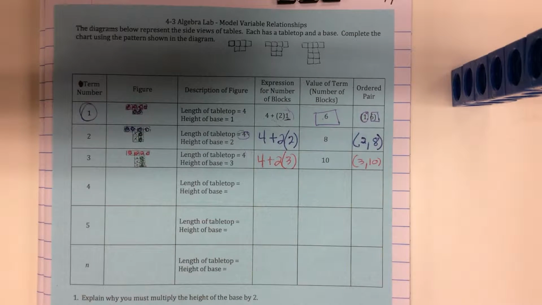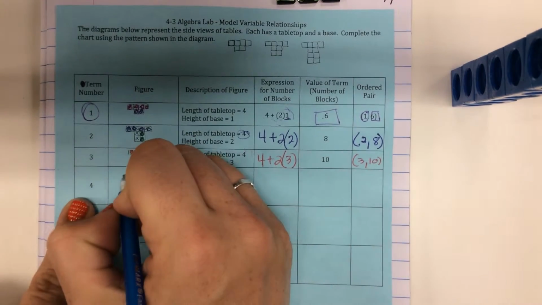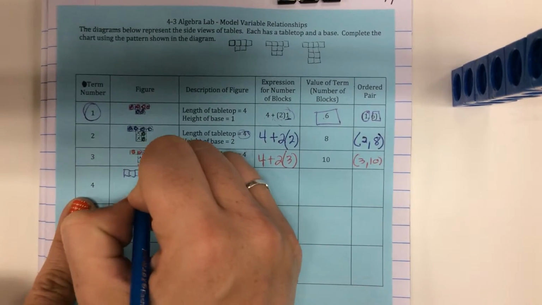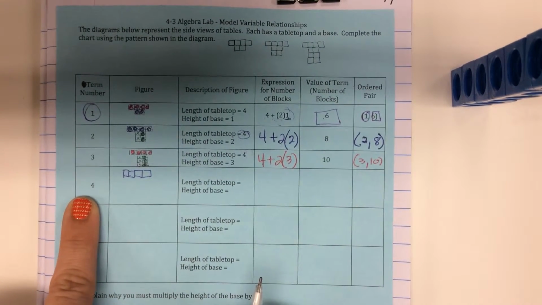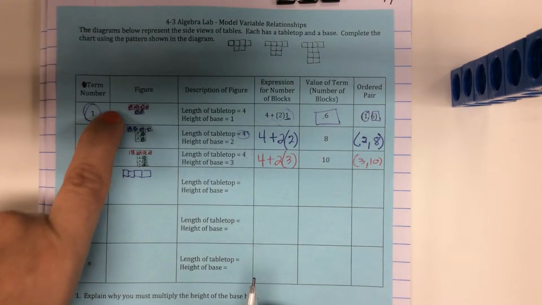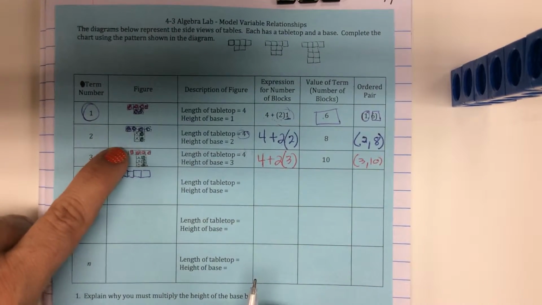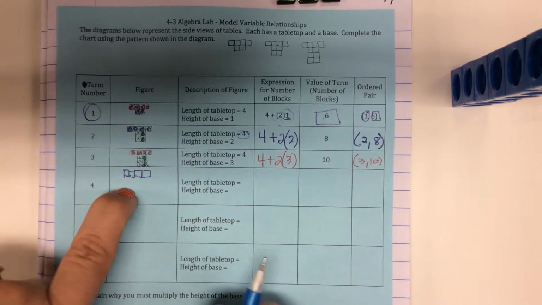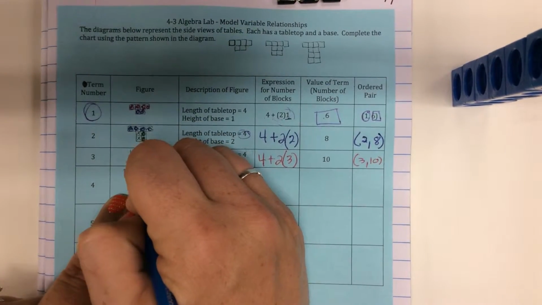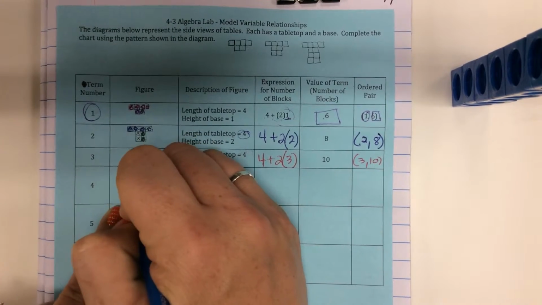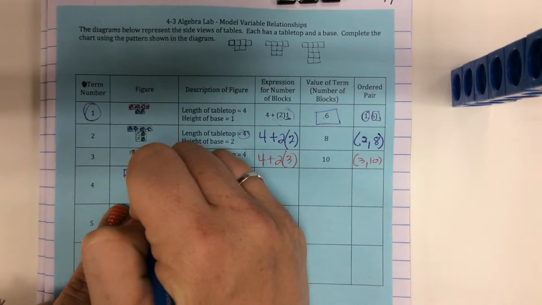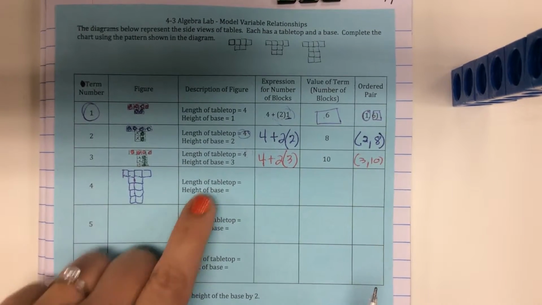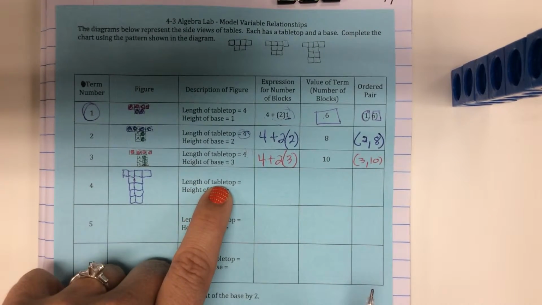Can you draw a picture of number 4? The top's still 4 long, but now what happened? This one was 1 tall, this one was 2 tall, this one is 3 tall, so this one will be 4 tall. Did the length of the tabletop change? Did the top change?